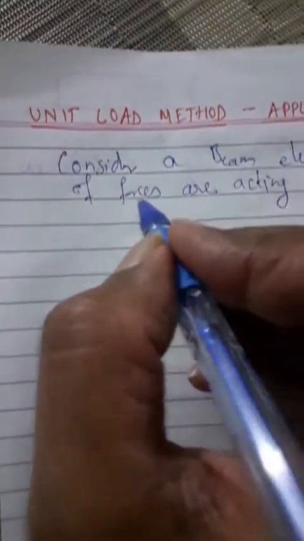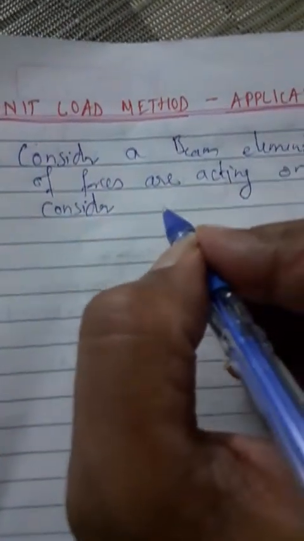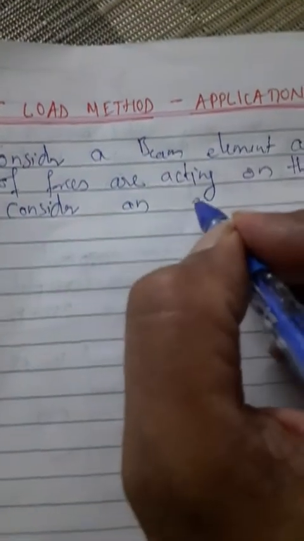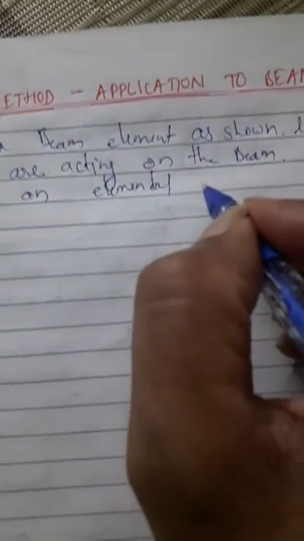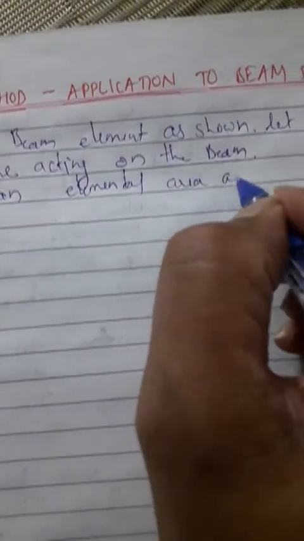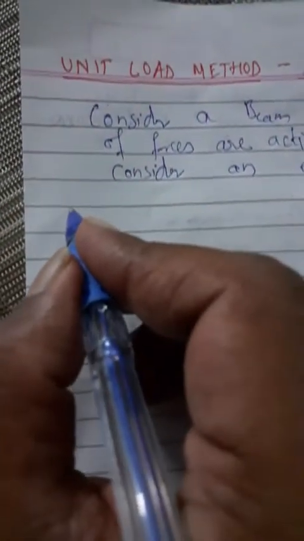Consider an elemental area at distance y from CG axis. So let us draw a typical beam element.